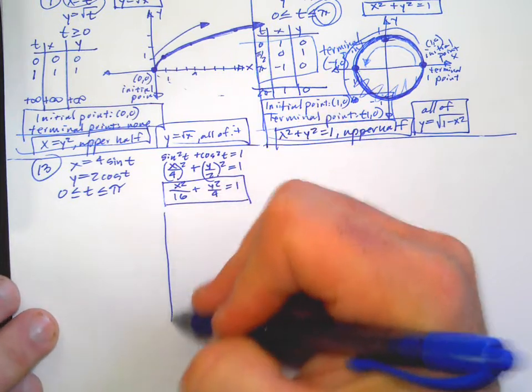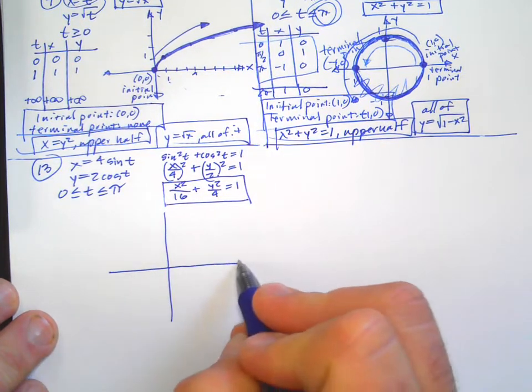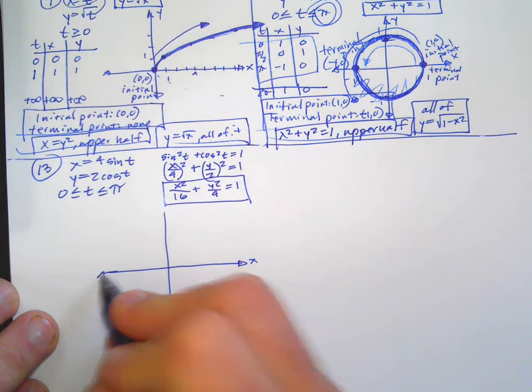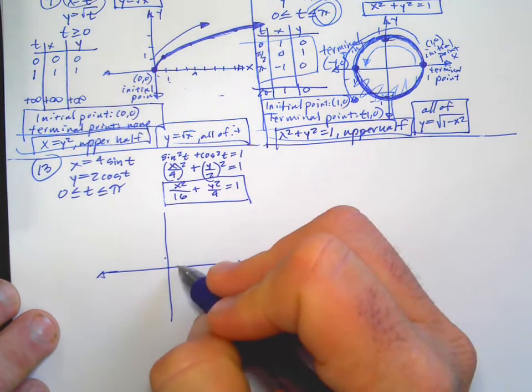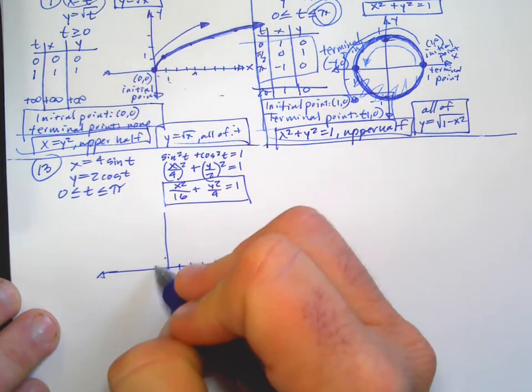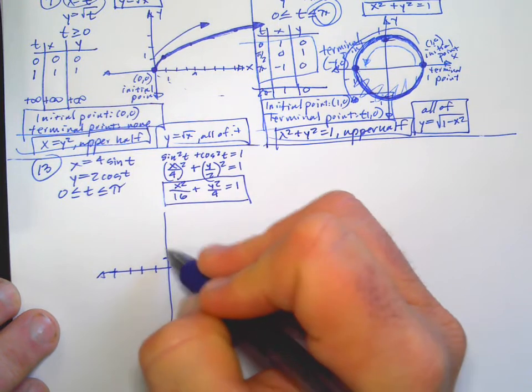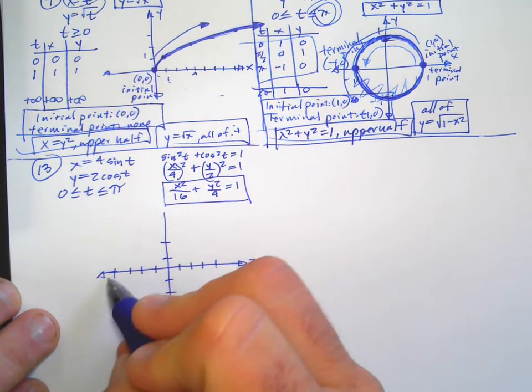So I'm going to go ahead and graph the ellipse. We've had practice with this recently. So we're going to go up, right for 1, 2, 3, 4, 1, 2, 3, 4, up 1, 2, 1, 2.